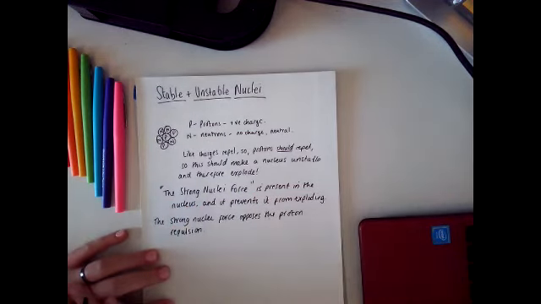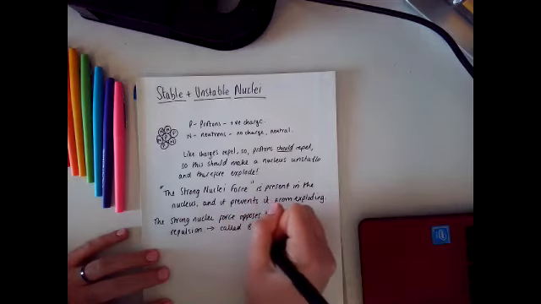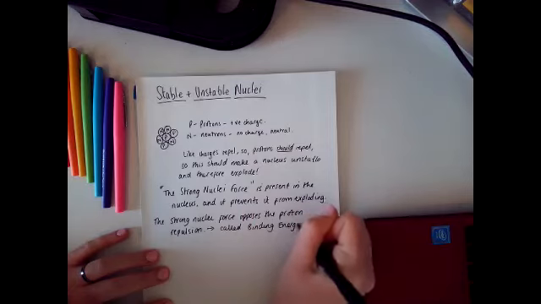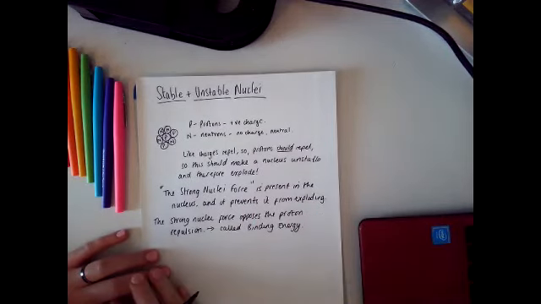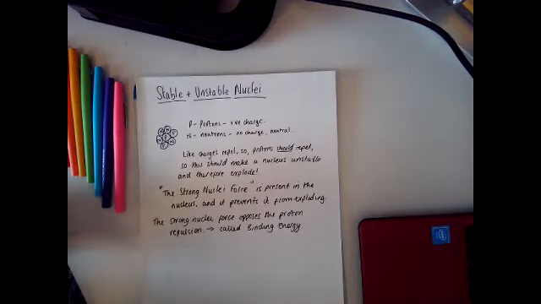So it opposes the proton repulsion, and we call that binding energy. Okay, so that's called binding energy. Now we can look at the difference between a stable atom and an unstable nucleus.